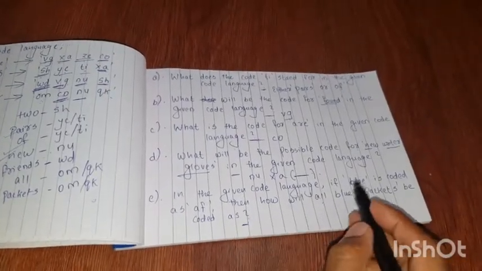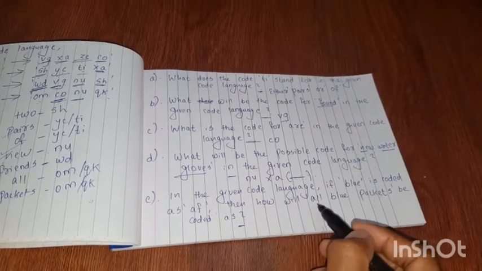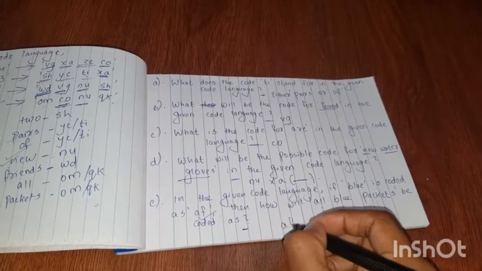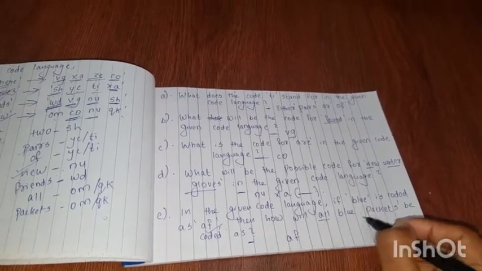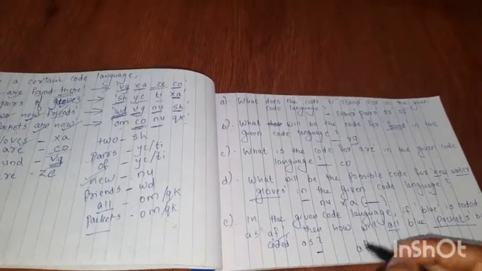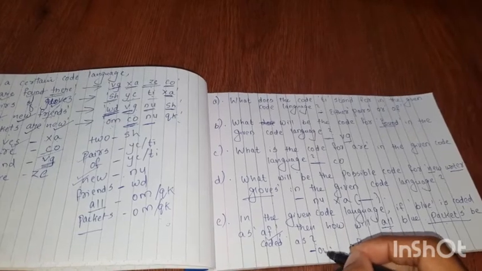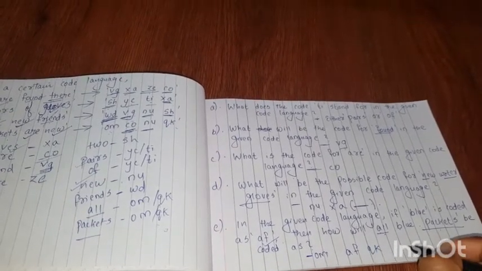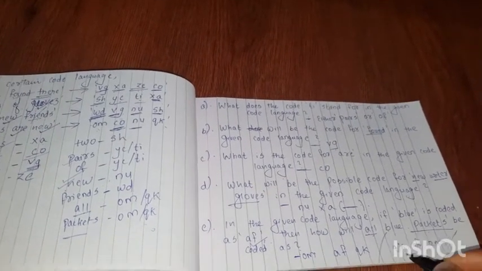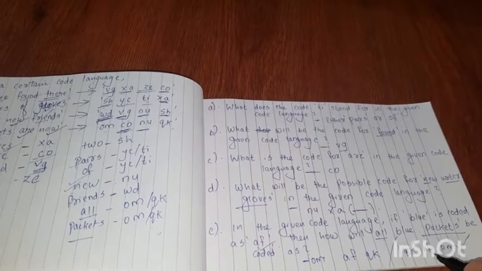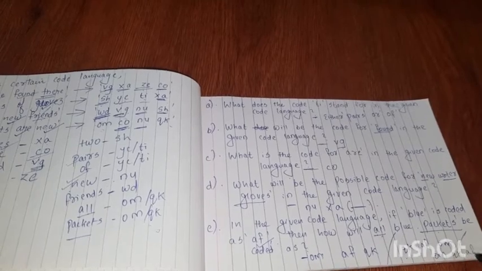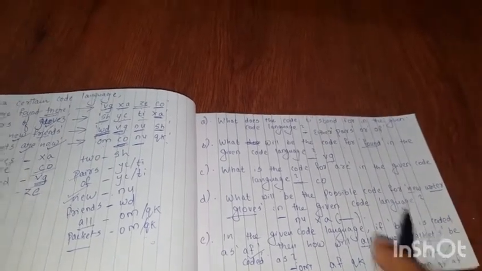In the given code language, if blue is coded as AF, then how will all blue packets be coded as? We know the code for blue, it is written as AF. Then the remaining words are all and packets. We know the code for all and packets, either OM or QK. So the answer is OM, AF, QK or QK, AF, OM, which can be written like any of this. You have to select the right option. Or we can write OM, QK, AF. Anyway, the three codes would be OM, QK and AF. Okay, understood?